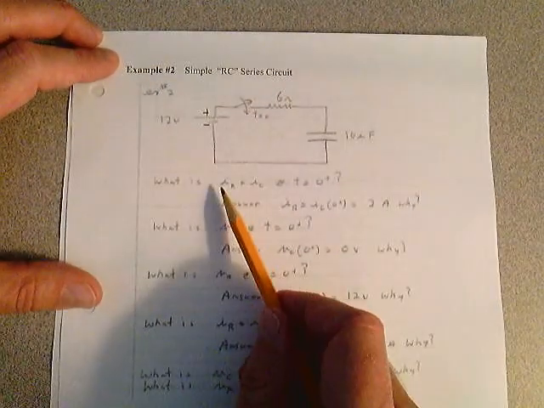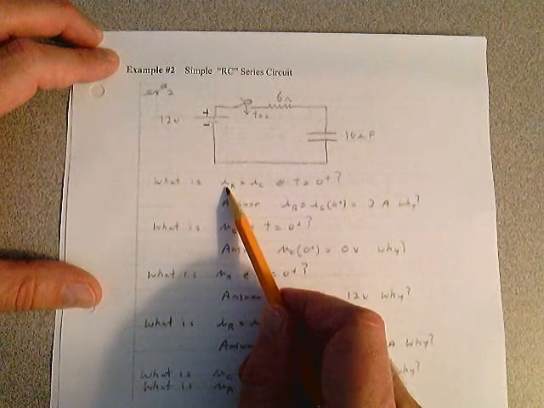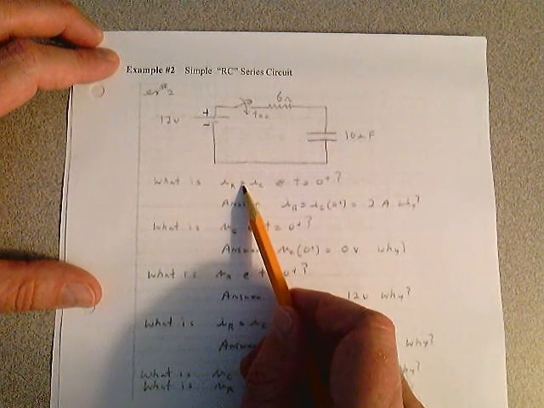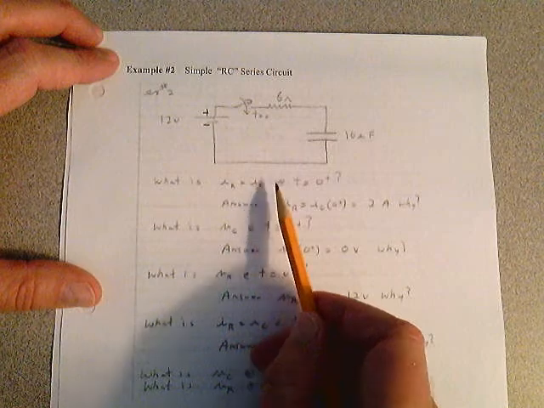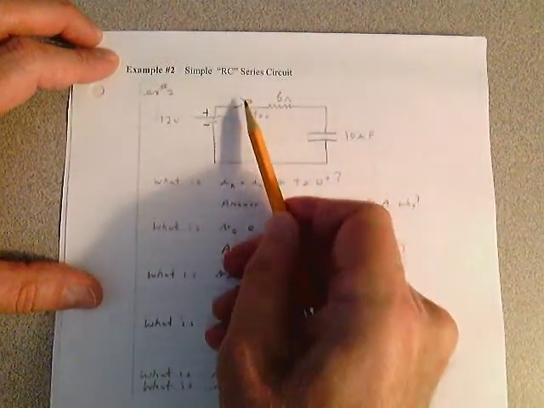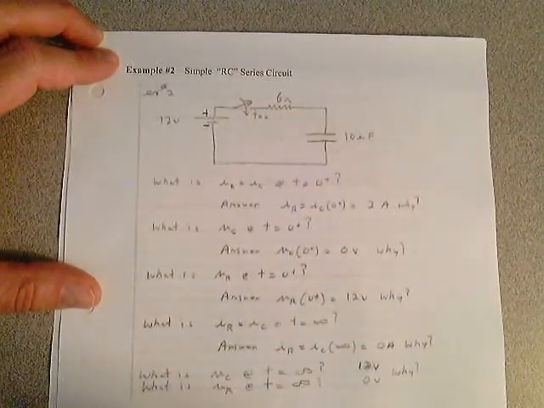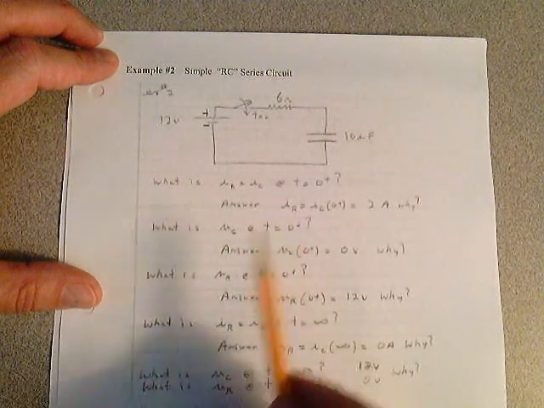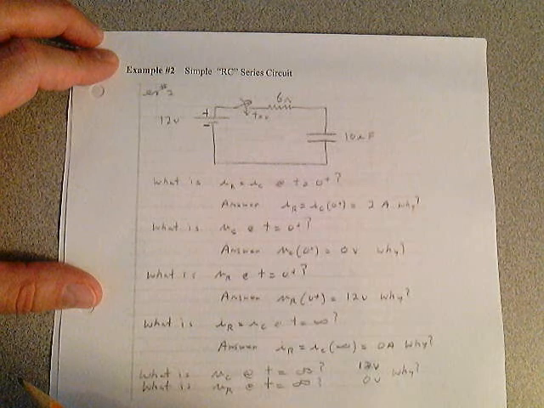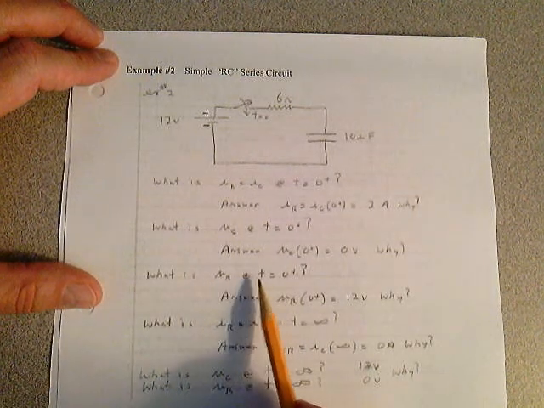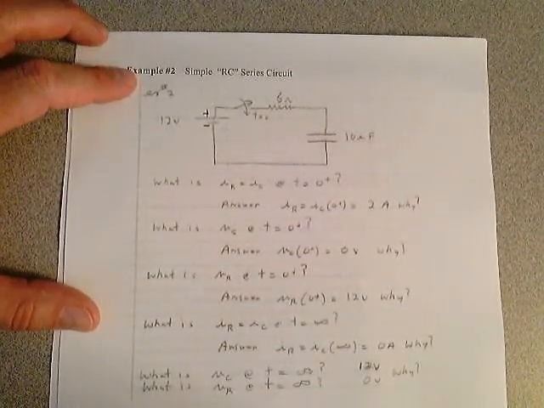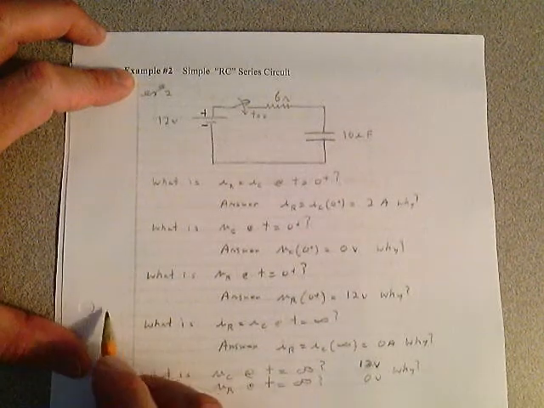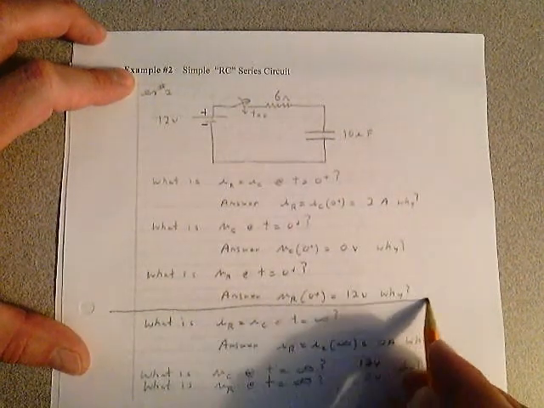And I want to know what is the current to the resistor and the current to the capacitor at time t equals 0 plus. Right after you throw that switch, t equals 0 plus. And what's the voltage across the capacitor at t equals 0 plus? What's the voltage to the resistor at t equals 0 plus? And then we exhausted those calculations.